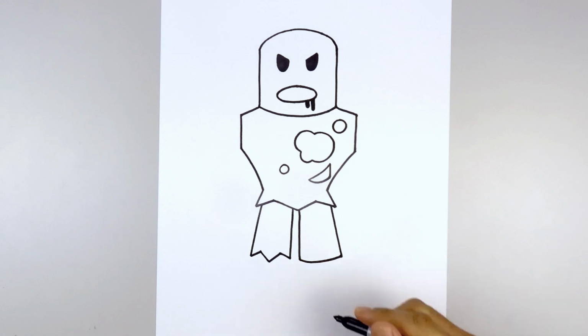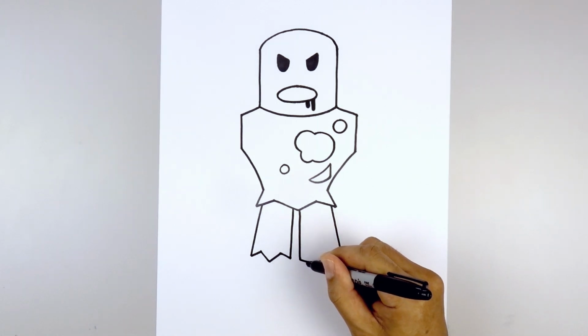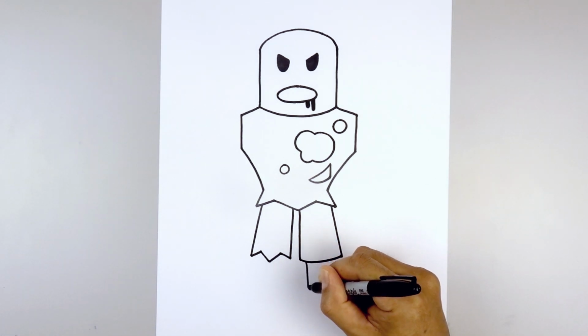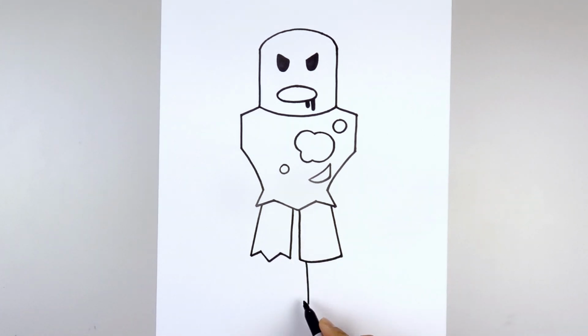Now let's draw on the right leg. From the inside corner of the pant, we're going to step out, curve out, and then down towards the heel. Now let's round out the bottom of the foot. From the heel, we're going to curve down and then up.